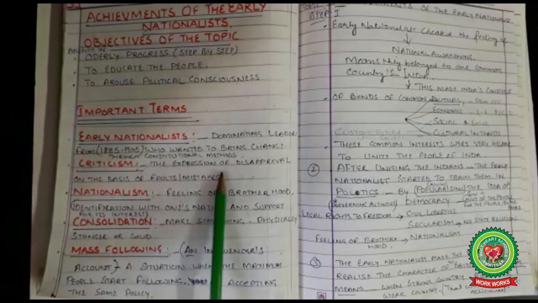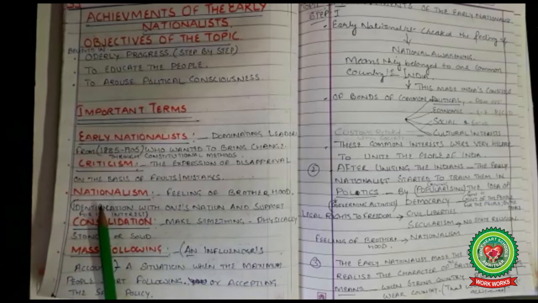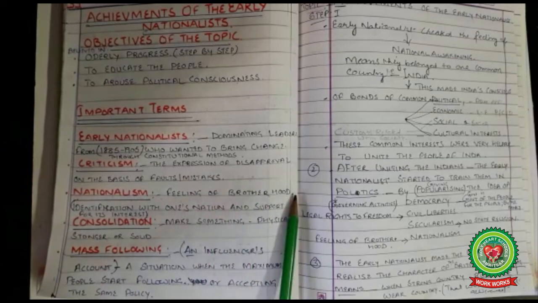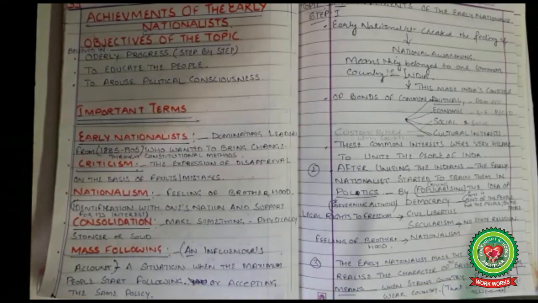Criticism: the expression of disapproval on the basis of faults or mistakes. Nationalism: feeling of brotherhood. Consolidation: make something physically stronger or solid. Mass following: it is a situation when the maximum people start following or accepting the same policy.